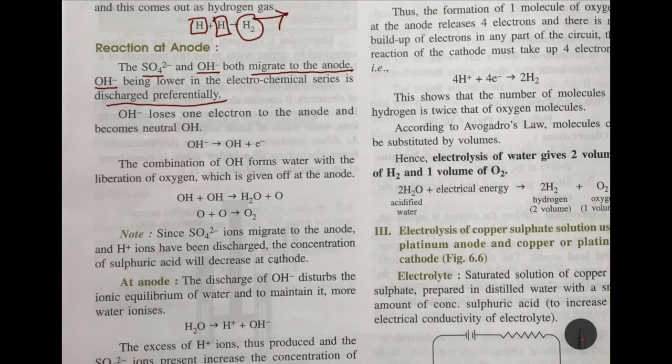Now the hydroxyl ion loses one electron. It had turned into a negative ion by gaining electrons. So that extra electron it will lose to the anode and it will turn into a neutral hydroxyl atom. So here the hydroxyl ion will lose the electron and turn into a hydroxyl atom. That is, this electron has been given away.